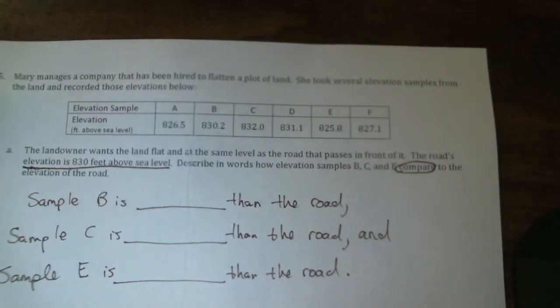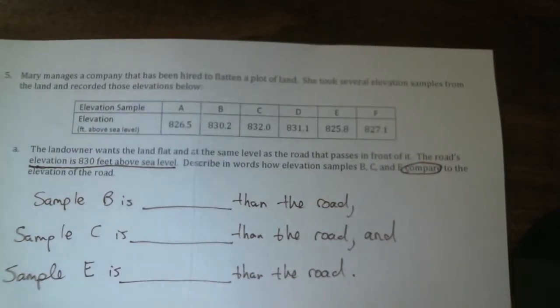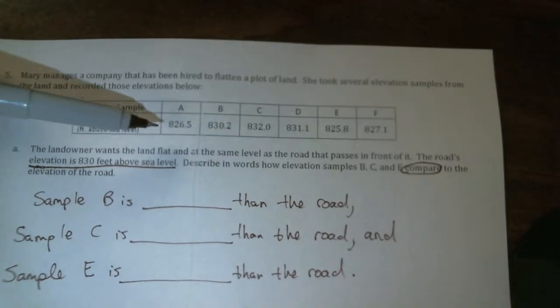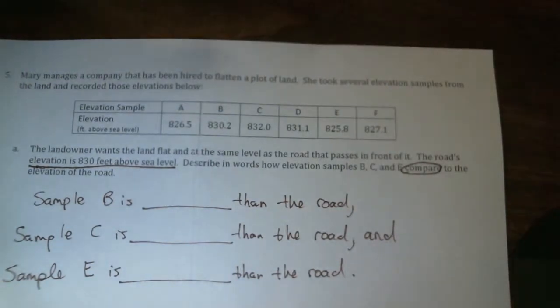Okay, so now I will be looking at number 5, A, B, and C. So this is talking about some elevations of roads. There's a company being managed, and they have these different elevations of roads. Now we're talking about all of these being positive, so these are all above sea level, but at different levels above sea level.